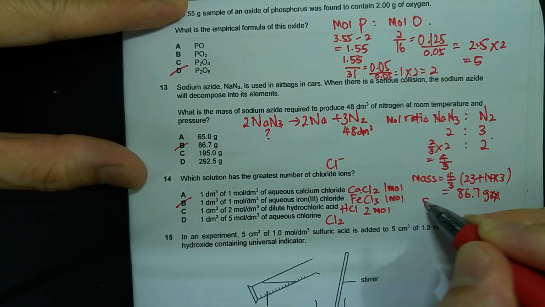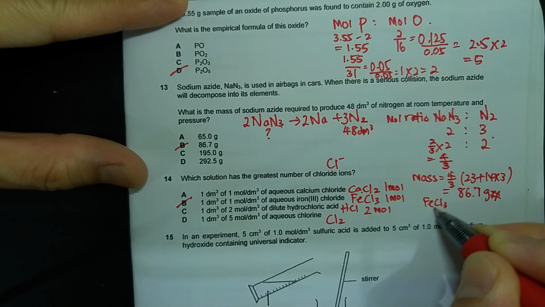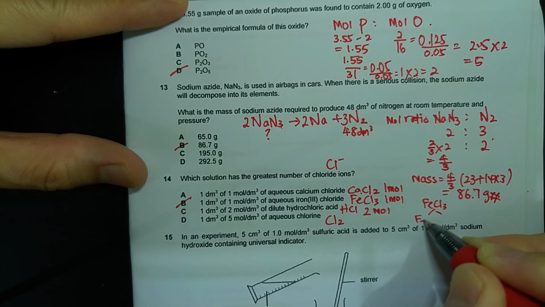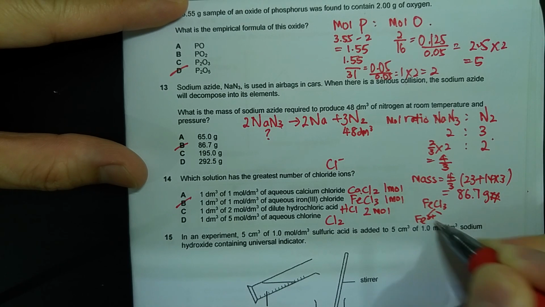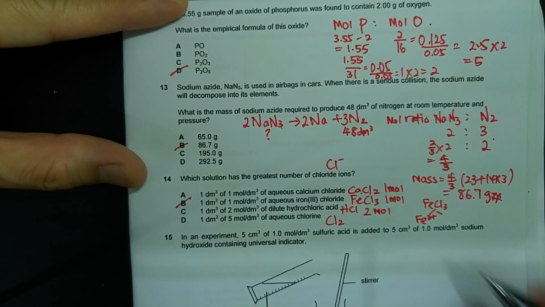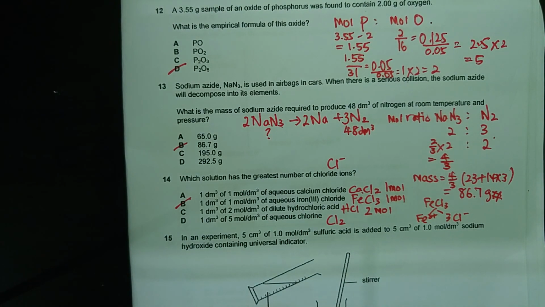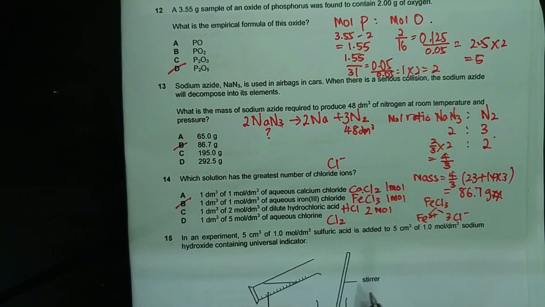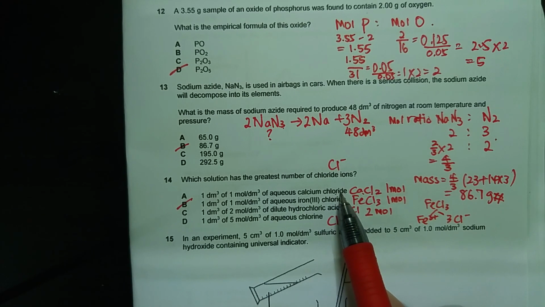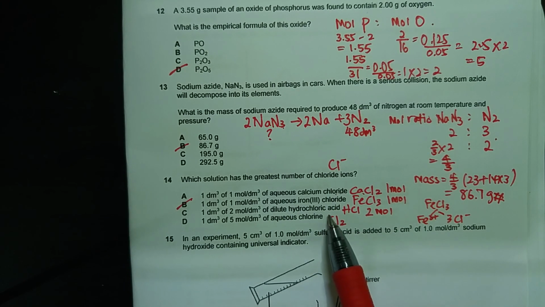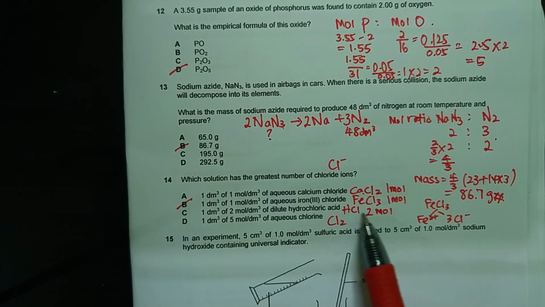So just remember FeCl3 basically consists of 1 mole of Fe3 plus ion and 3 mole of chloride ion. Okay, 3 mole of chloride ion. This one, calcium chloride, 1 mole. Hydrochloric acid, 2 mole.